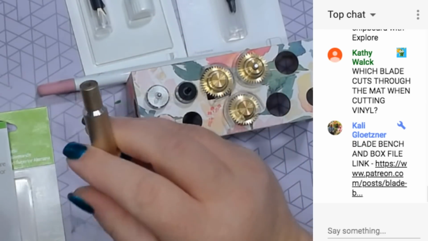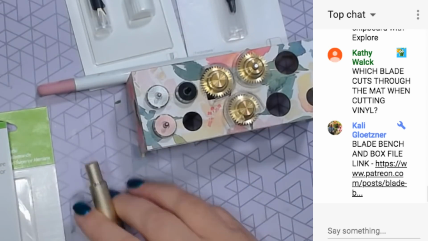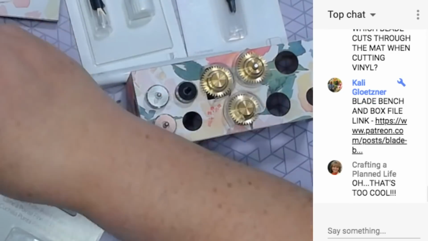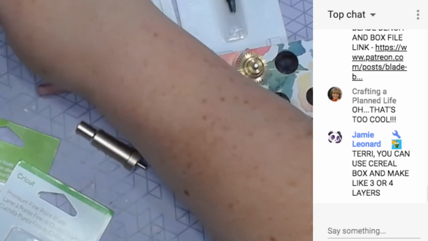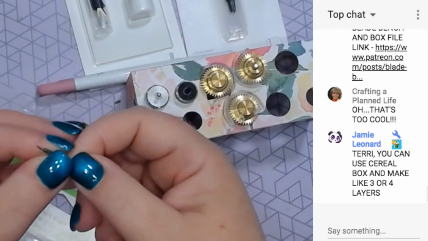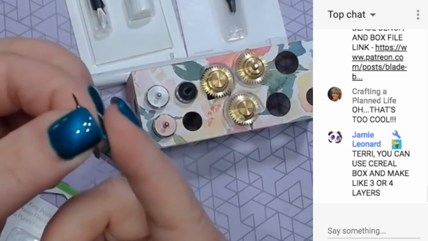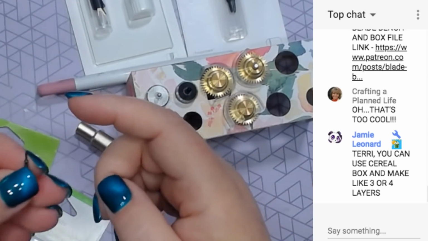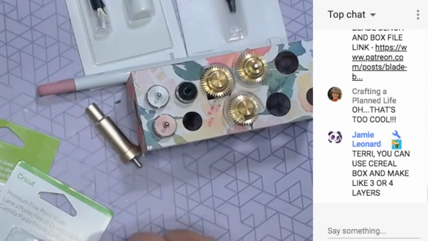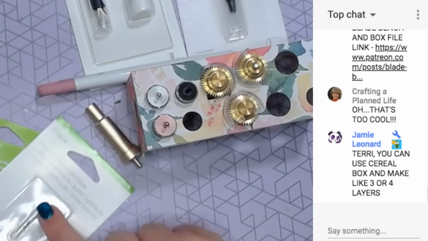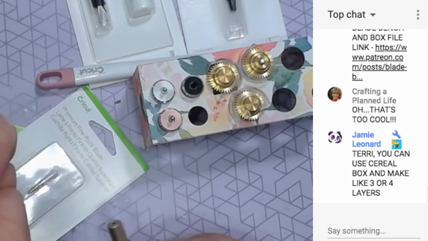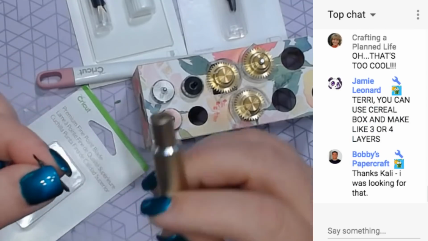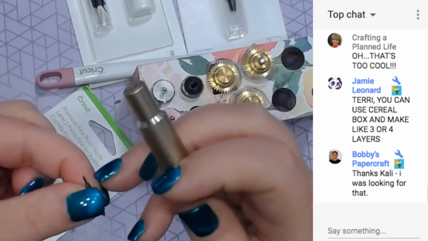Now, to put in a new blade, the new blades come with this cap. I don't think I have a new one that's open. I have the deep cut one. The new ones come with a cap over the sharp end. So some people have put these in upside down, thinking the end without the cap is the sharp end. So you take it like this. This is the sharp end.